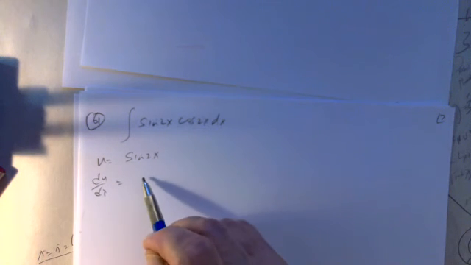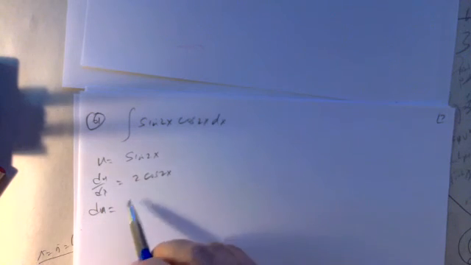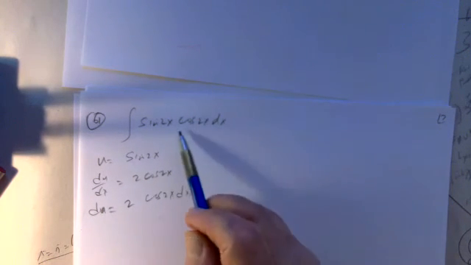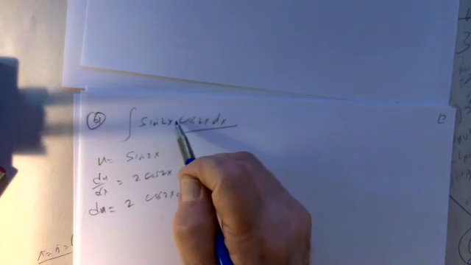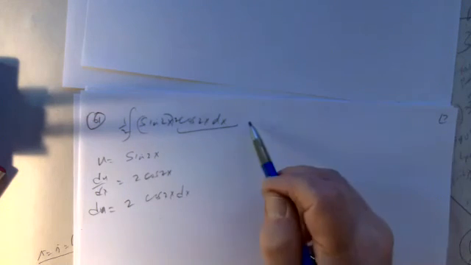So if you let u equal the sine of 2x, the derivative of the sine of 2x would be 2 times the cosine of 2x. So du will be 2 cosine 2x dx, which is almost what you have there. If you put a 2 there, then you multiply by a half and it still is equal.